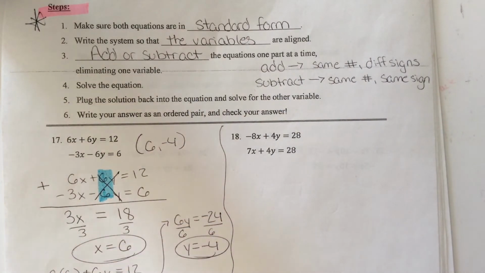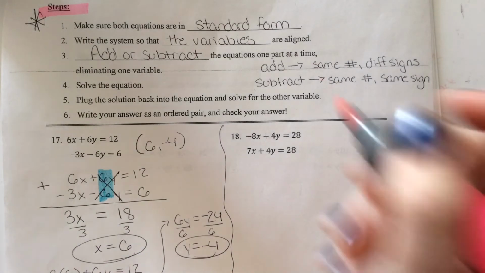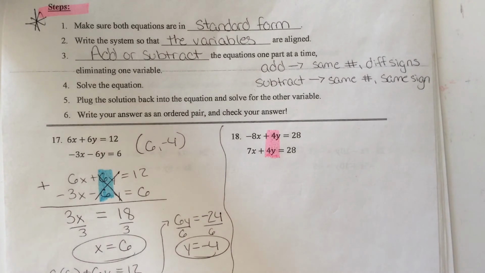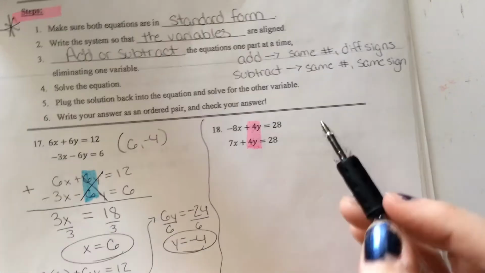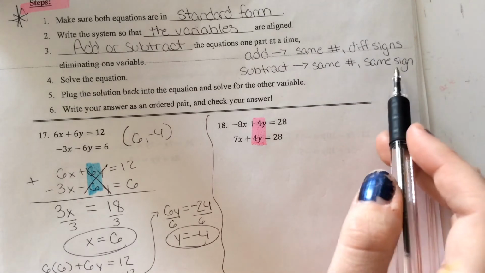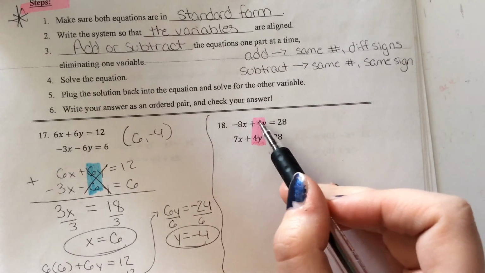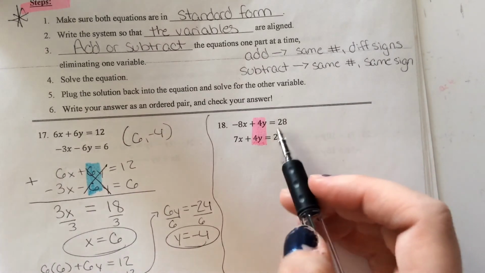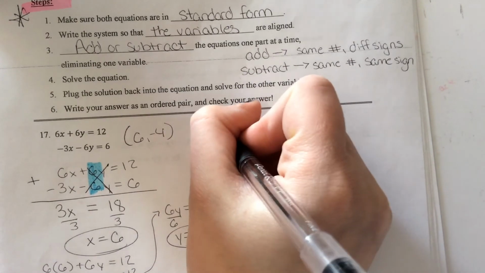Find the term or the variable that has the same number, and that's going to be the y's. They're both 4y. And look at the numbers. Are they the same number with different signs or the same number with the same sign? Looks to me like they're both plus 4. They're the same sign with the same number, so we have to subtract.